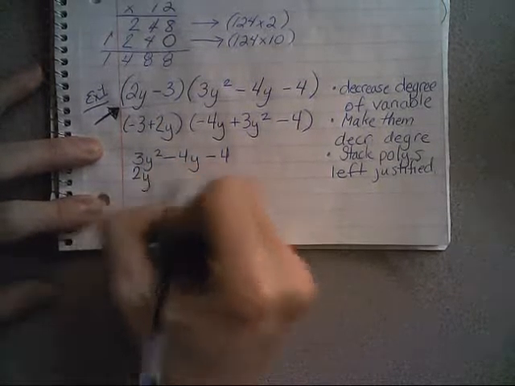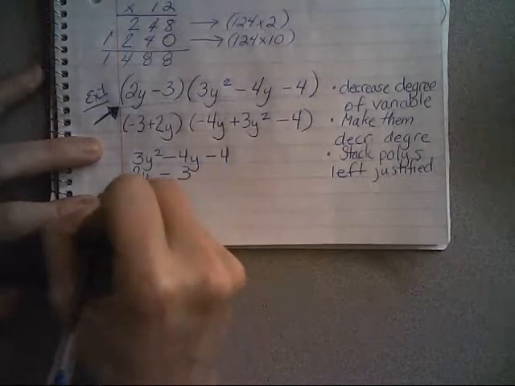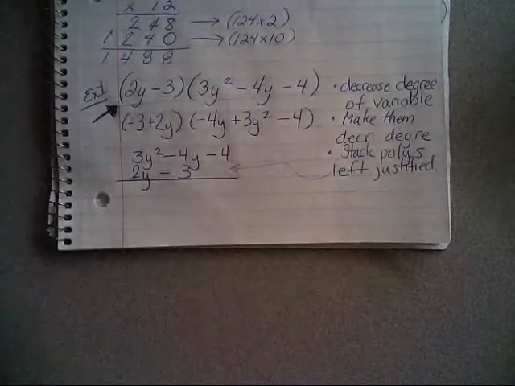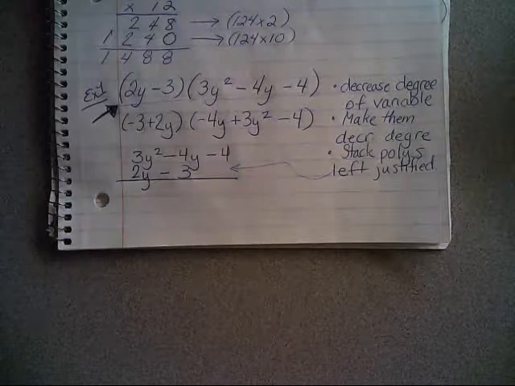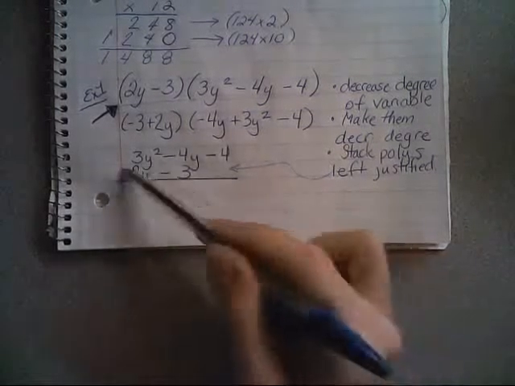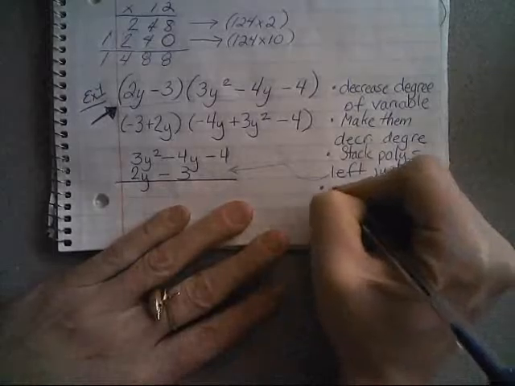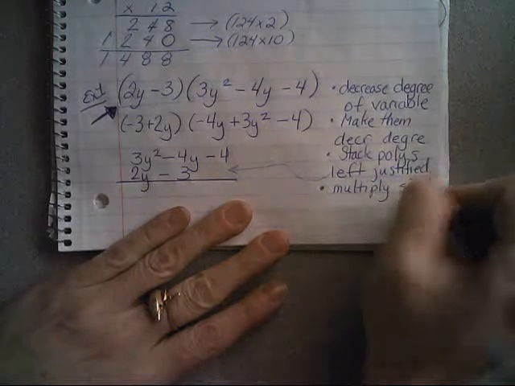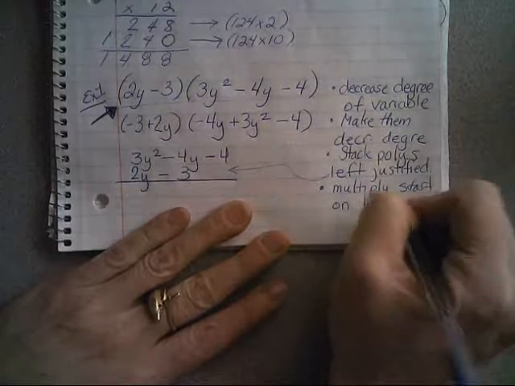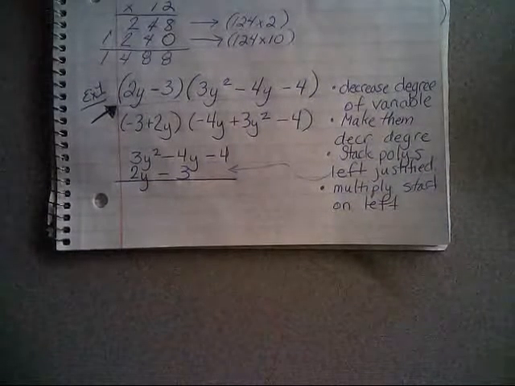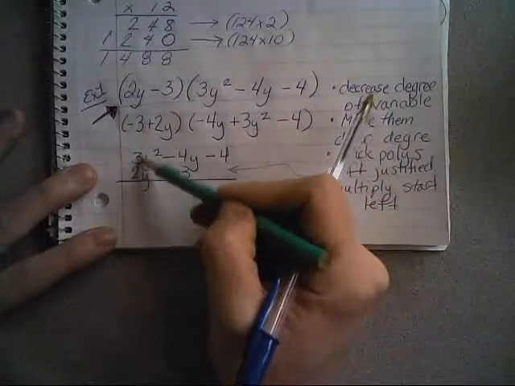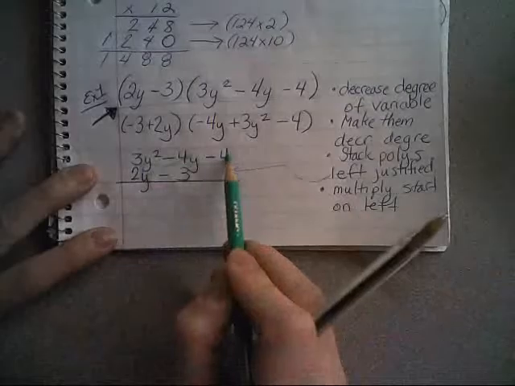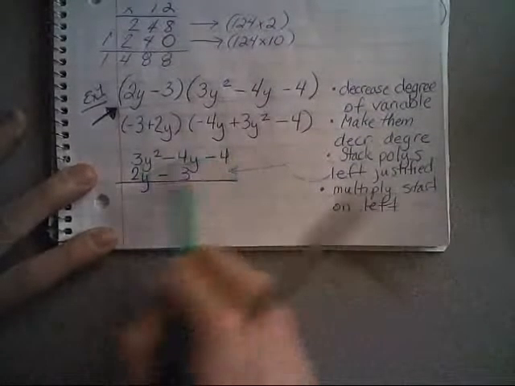That's what I mean by left justify. Okay? And instead of starting on the right like we do in numeric, you multiply starting on the left. Okay? So we're going to do this, that, and that.